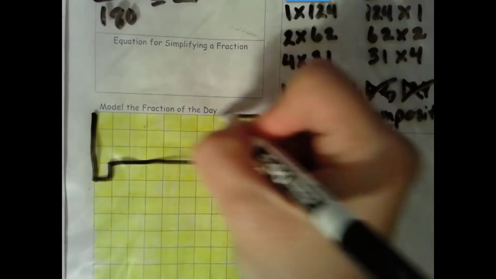Remember, your groups do not have to look like mine, but you do have to have 31 in each group. And you need to have your shaded separate from your unshaded. Okay.